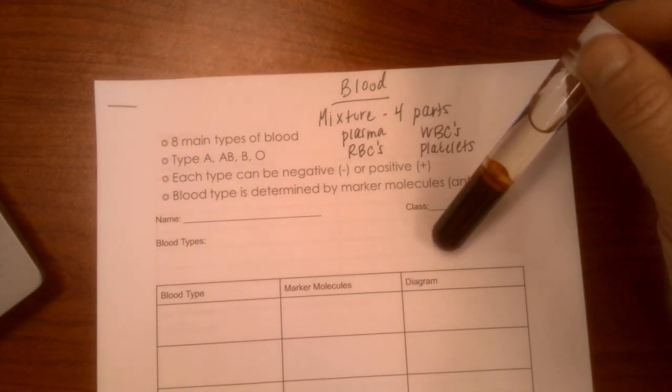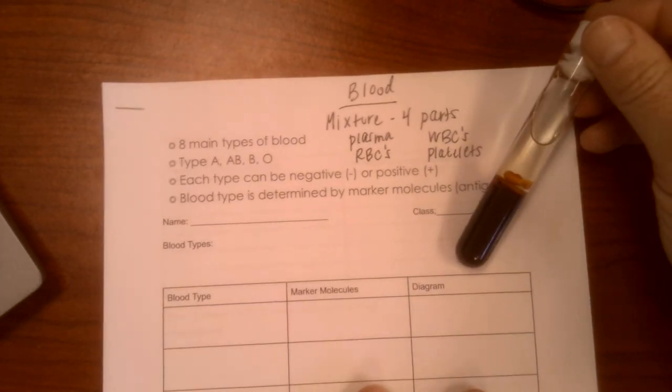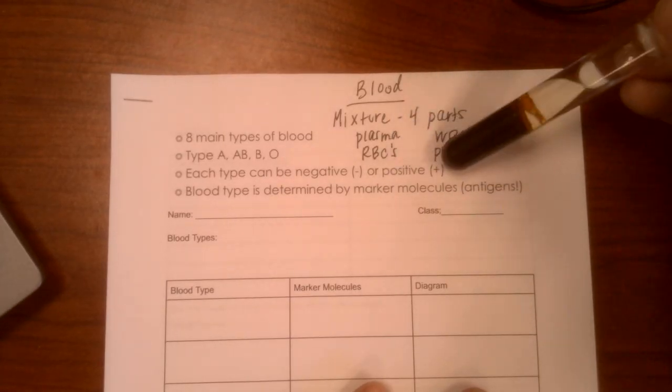It would be a deep, deep dark red. But blood is normally moving, so this is all mixed together, but this just would be what blood would look like if it wasn't moving. It would actually separate into these 4 components.